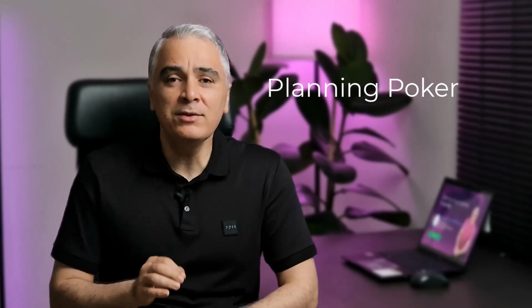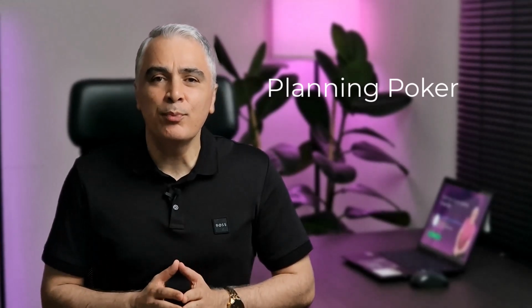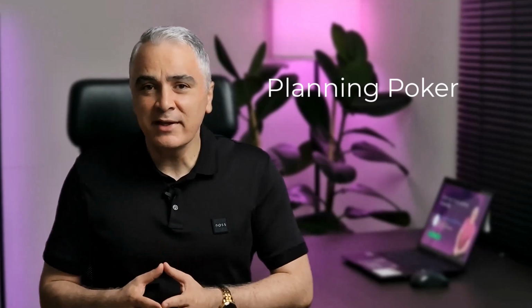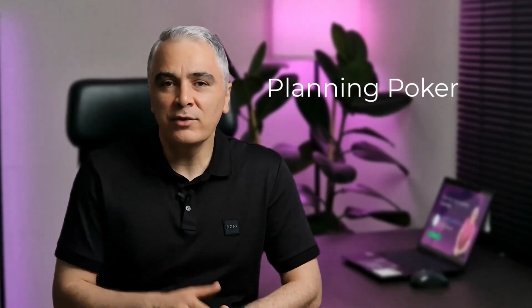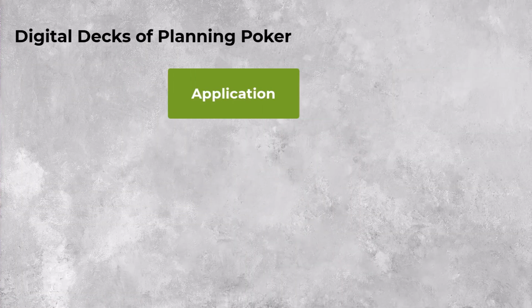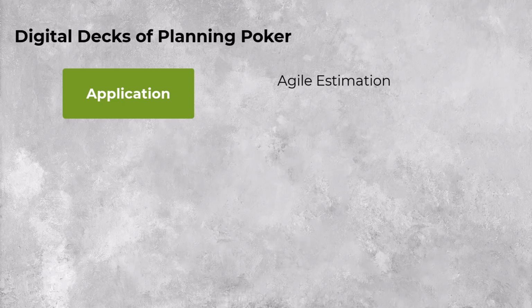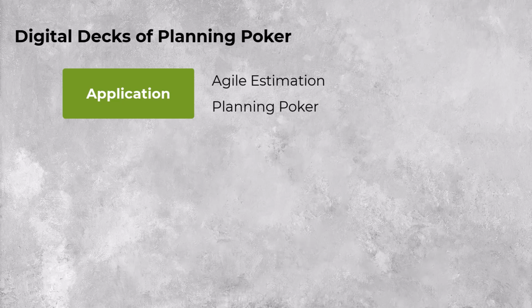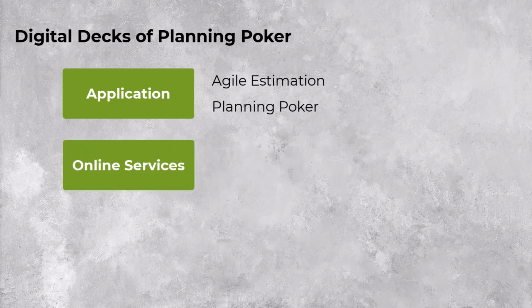One more thing that I need to mention is that you can use both physical and digital decks of planning poker cards. For the digital one, I can name several categories. Application is the first category. Examples are Agile Estimation and Planning Poker. You can find them on Google Play or other app stores and install them on your cell phone. When you are estimating, you choose your card on your cell phone and then flip it to your colleagues to show your estimate.